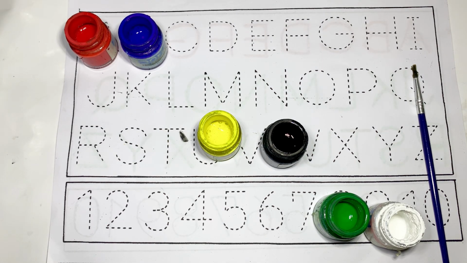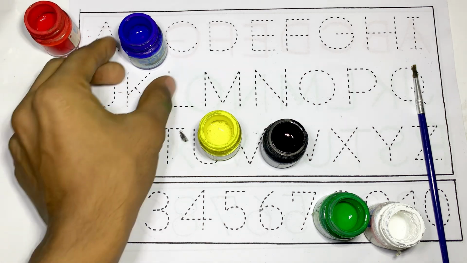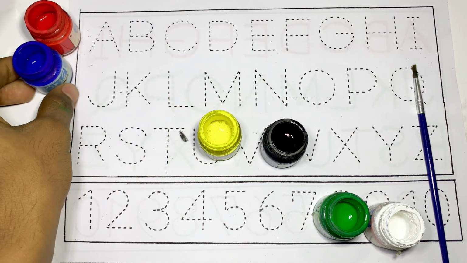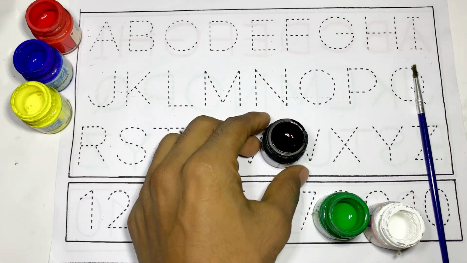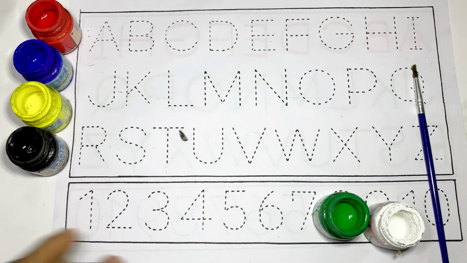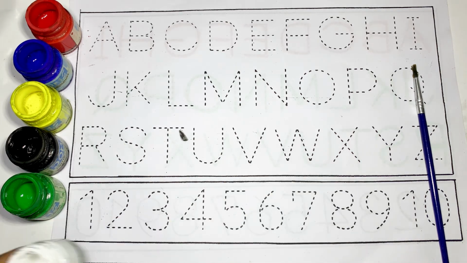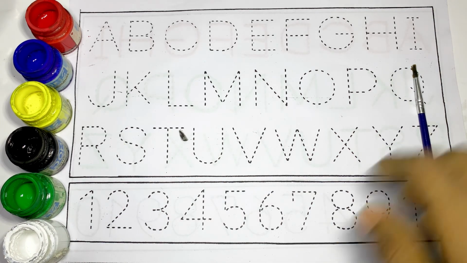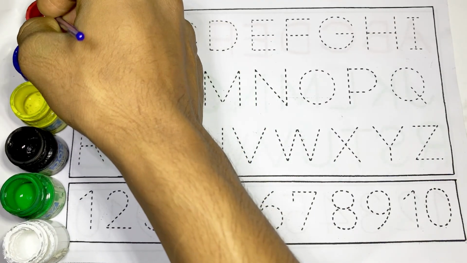Today we learn capital letters, alphabets A to Z and numbers 1 to 10. Kids, colors names: red color, blue color, yellow color, black color, green color and white color. Kids, now draw alphabets A to Z and numbers 1 to 10.